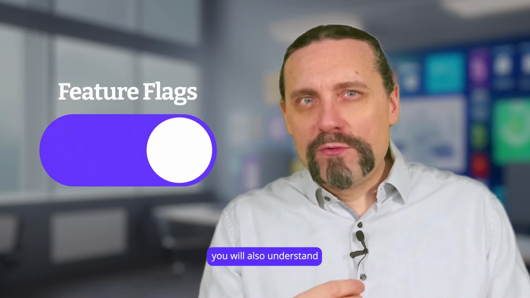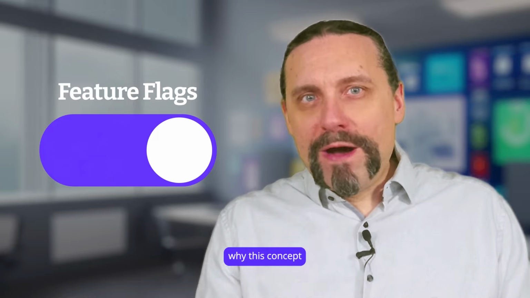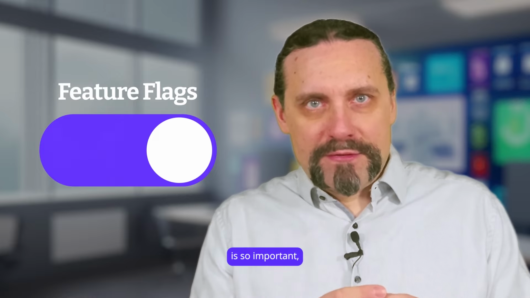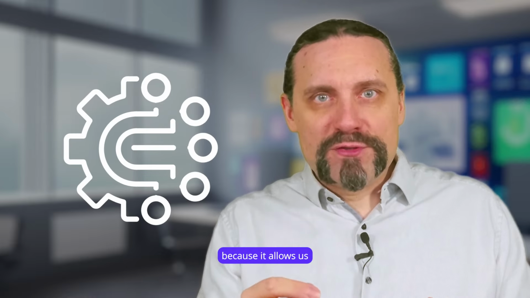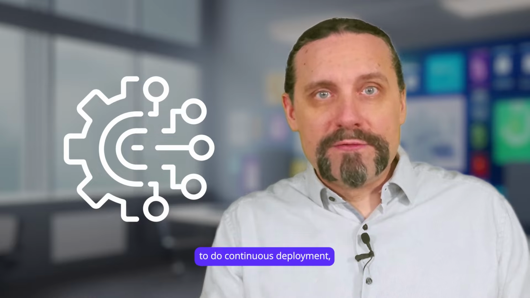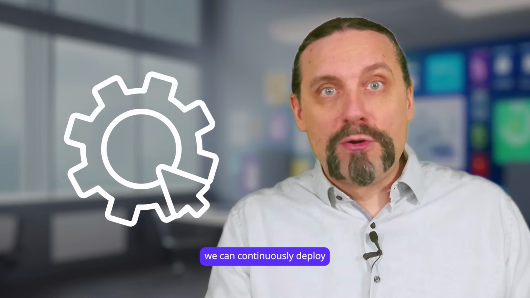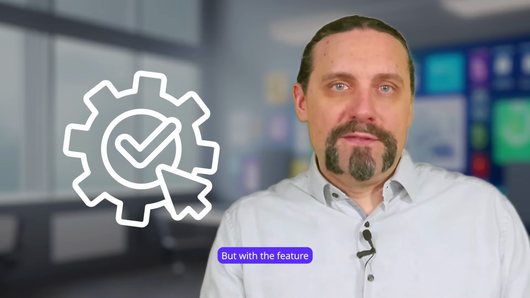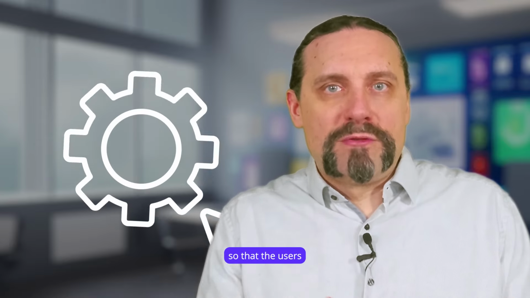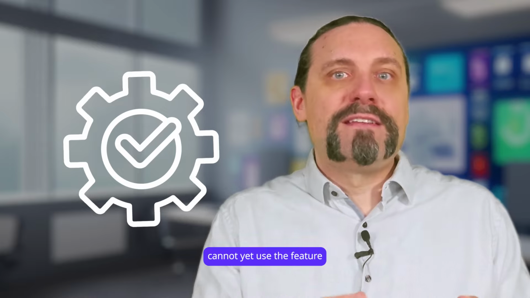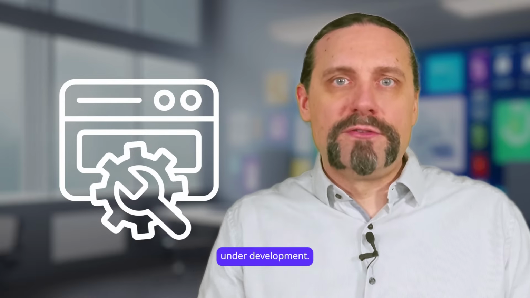And now you also understand why this concept is so important, because it allows us to do continuous deployment, because with that we can continuously deploy the functionality into production, but with the feature toggle off, so that the users cannot yet use the feature while it is still under development.